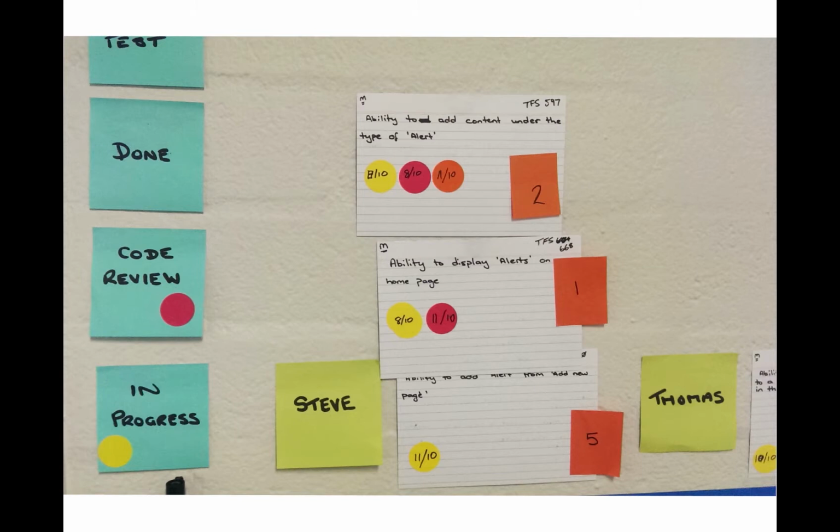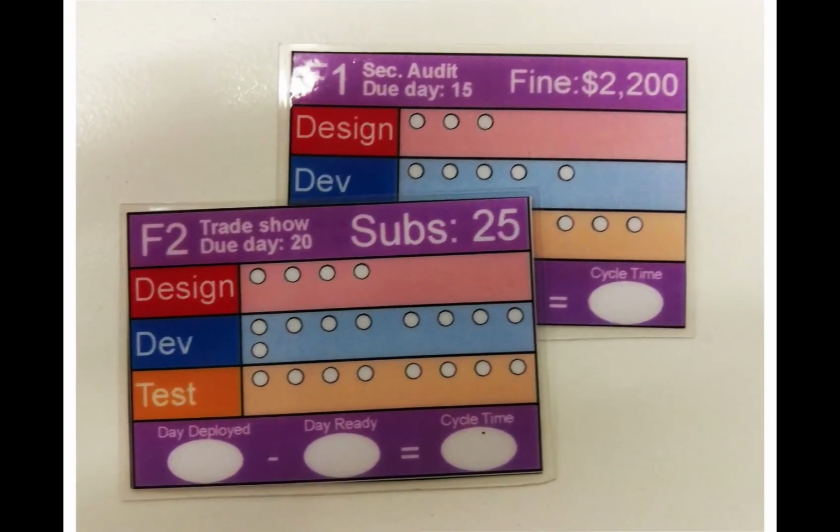Here's another example. For their columns, they go upwards, like a thermometer, and each one has a different colour and the team just dates it. And at the end, they can add up how much time the card spends in each category, as well as the total amount of time to get through to the other end.